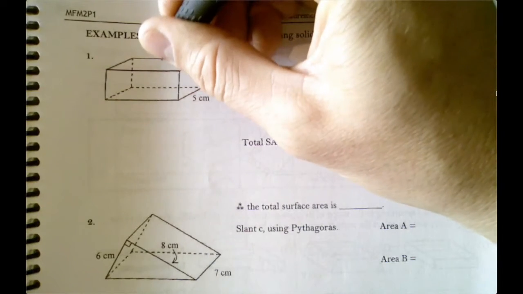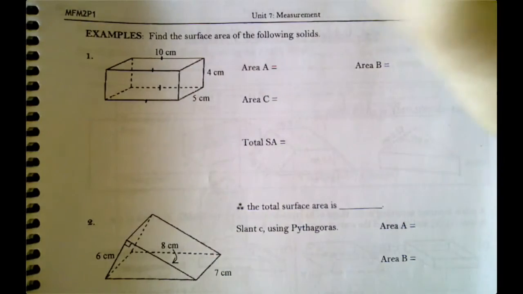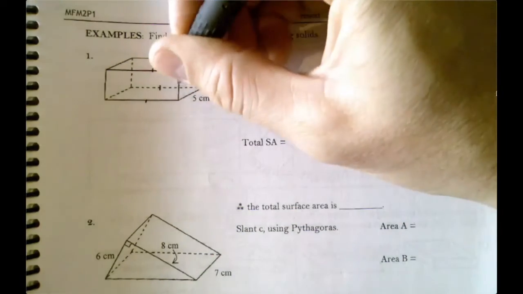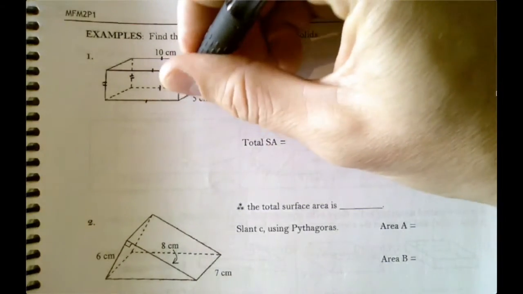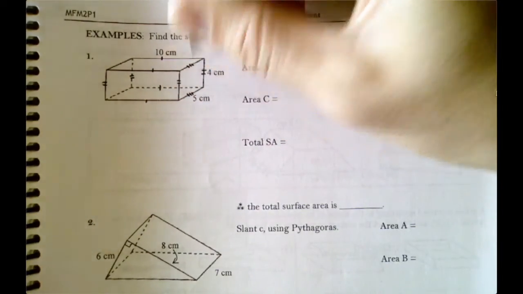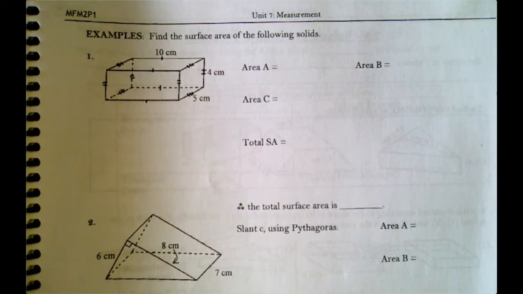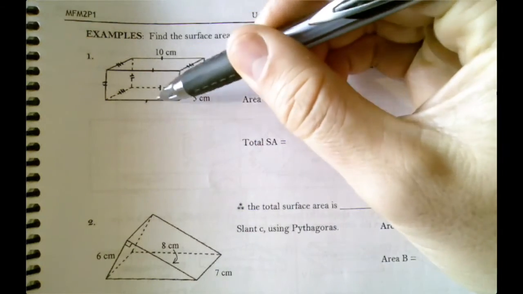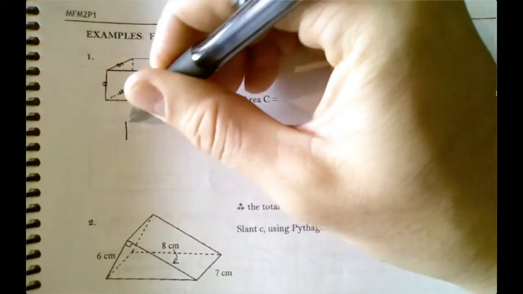So I'm going to do a little tick. Tick, tick, tick, tick, to show they're all 10. And for 4, I'm going to do double ticks to show they're all 4. And for my diagonals, I'll do triple. There we go. So if we break this down into a net, we've got 4 rectangles through the middle and 2 rectangles on the end. So we end up with something that looks like this.